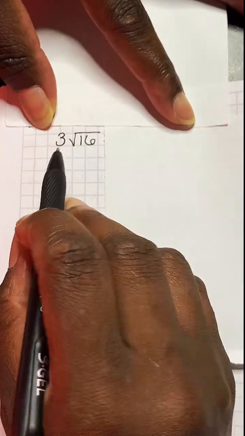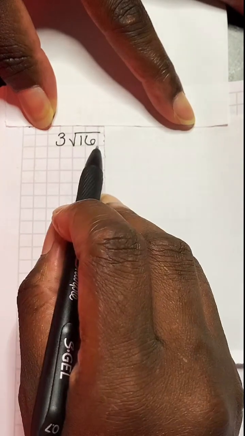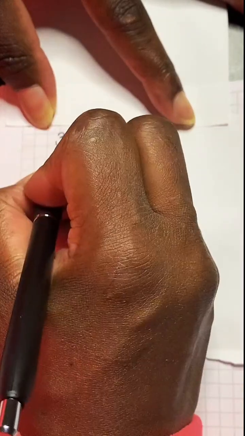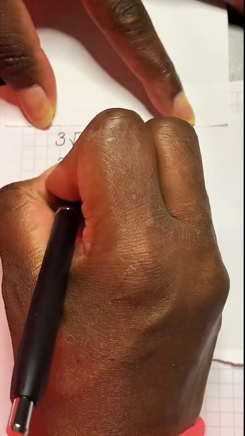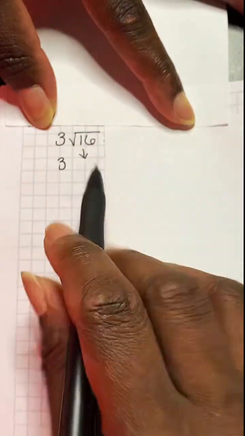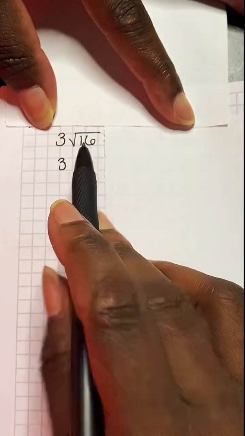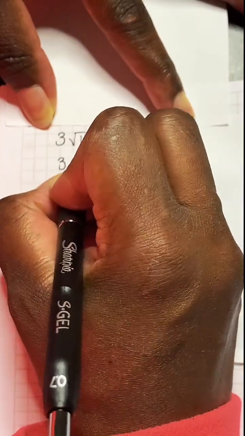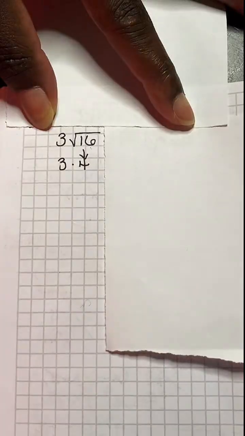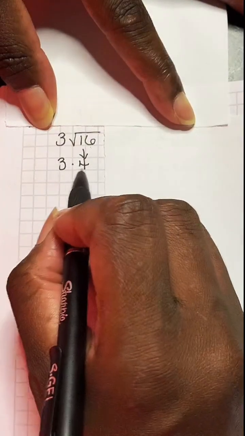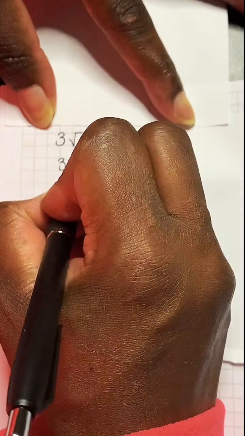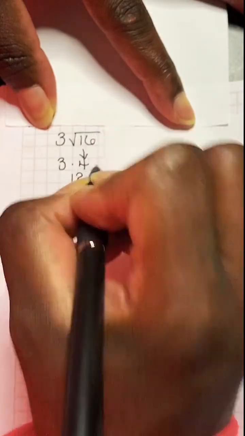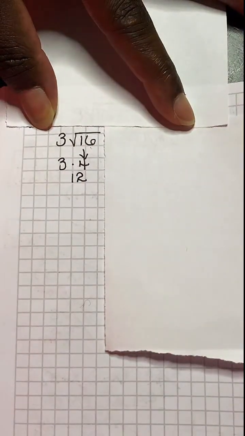So here we are. We have our 3 square root of 16. We still have our 3 on the outside. Square root of 16 is a perfect square root, because 4 times 4, or 4 squared, gives me that 16. Now 3 times 4 gives us our 12. All right, so that takes care of that part.